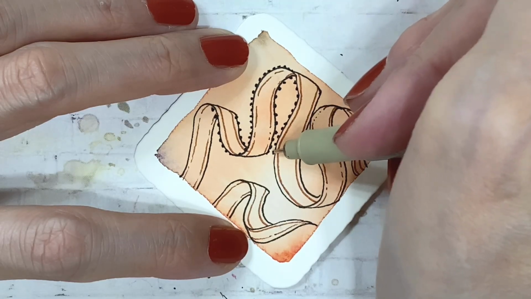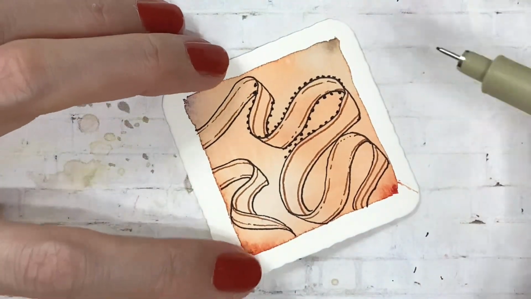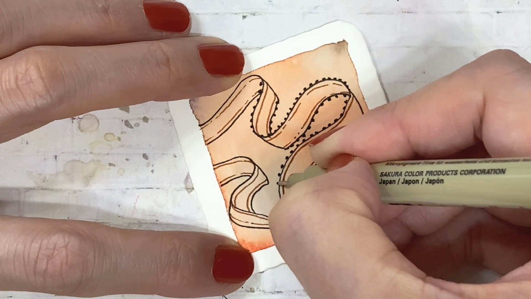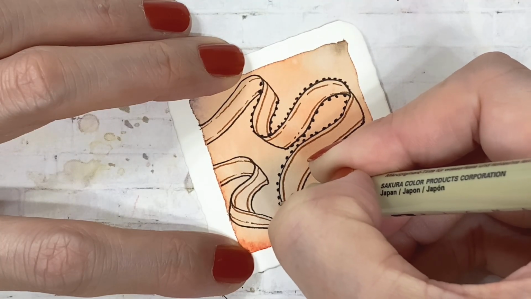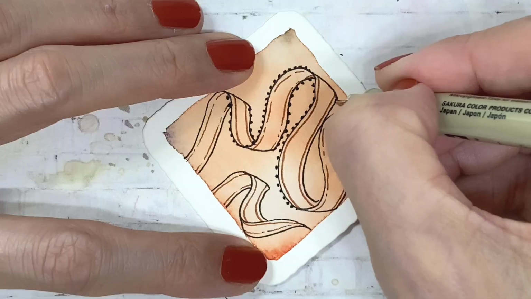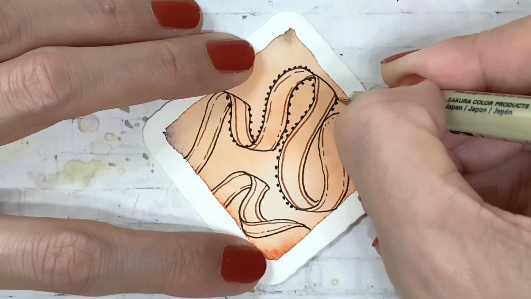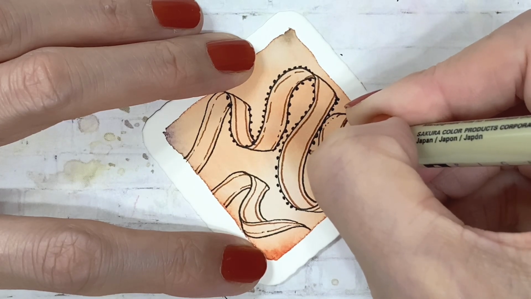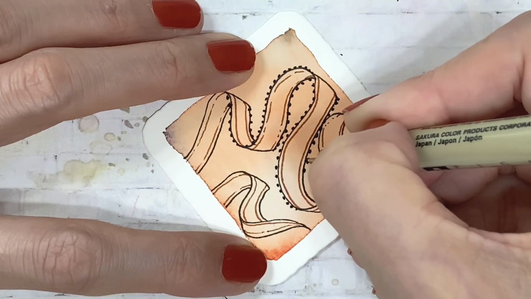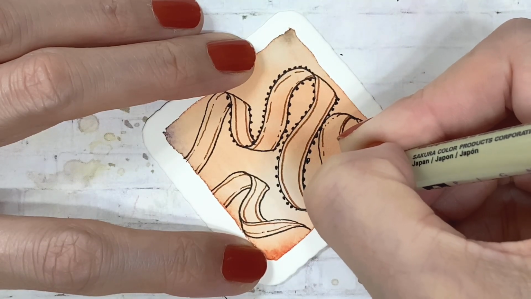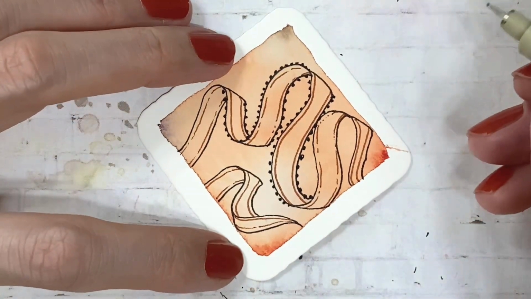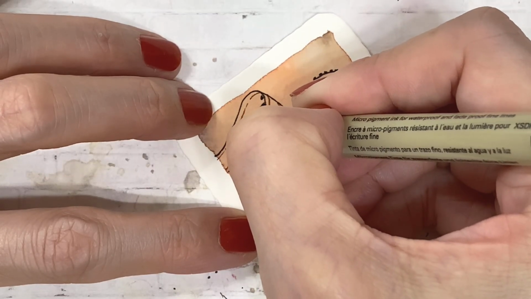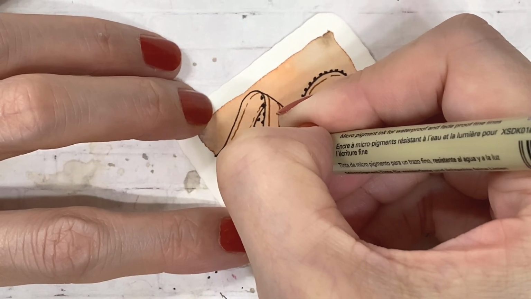When you start your tangle, start bigger than you think you need to. Sometimes you are inviting opportunities to tangle inside and add more details, especially when you are new at Zentangle. I notice people tend to tangle really small, which is fun. Tangling small is fun, but if you tend to tangle small, perhaps once in a while, challenge yourself to tangle big.